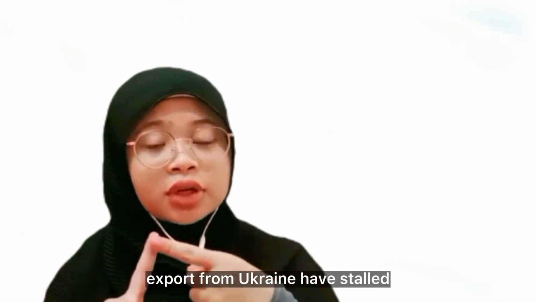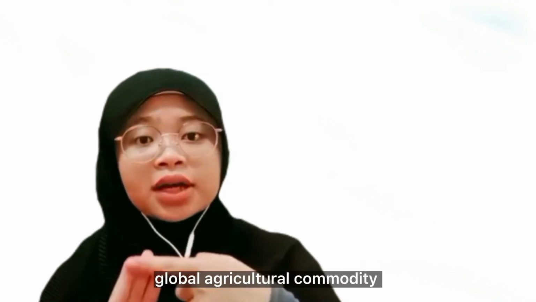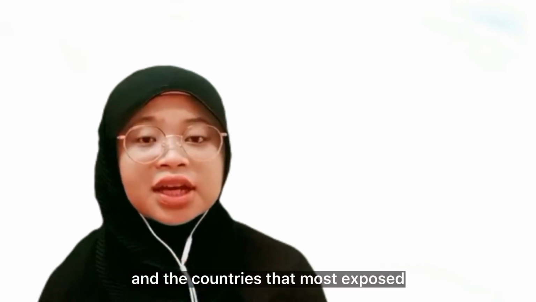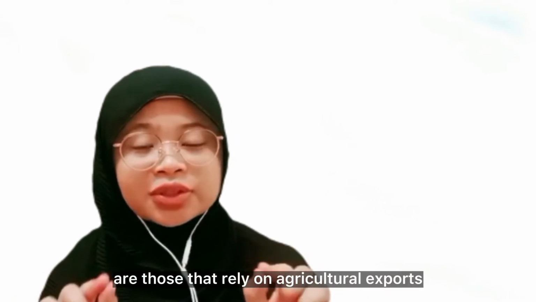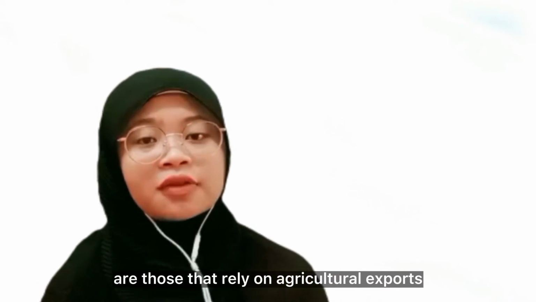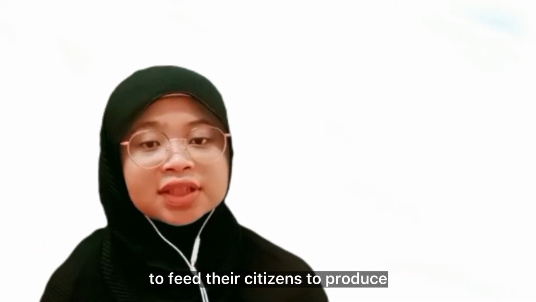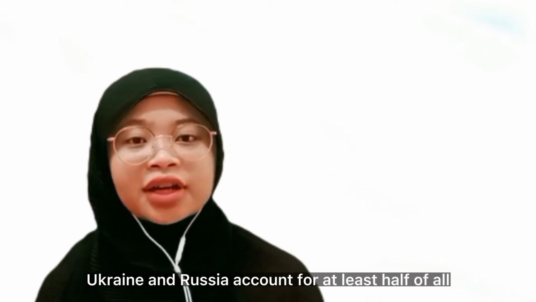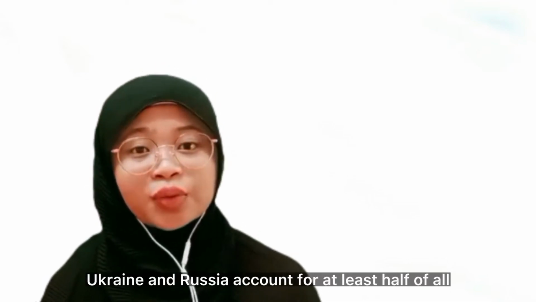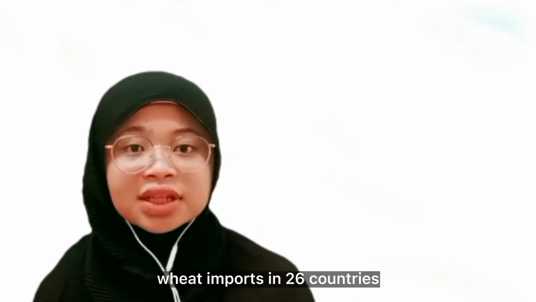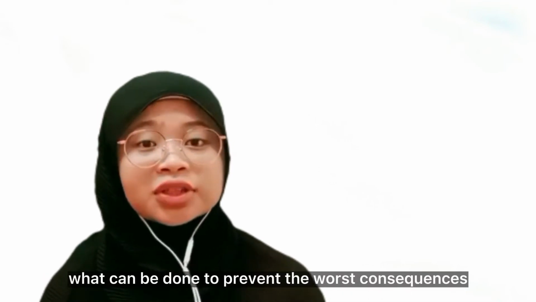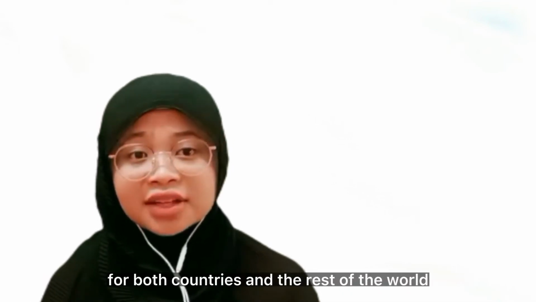Exports from Ukraine have stalled, future harvests are in doubt, global agricultural commodity prices have risen, and the countries most exposed are those that rely on agricultural exports from Ukraine and Russia to feed their citizens or to produce their own food. Ukraine and Russia account for at least half of all wheat imports in 26 countries. What can be done to prevent the worst consequences for both countries and the rest of the world?